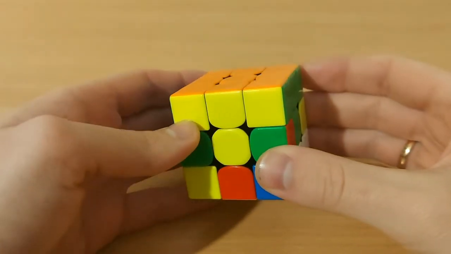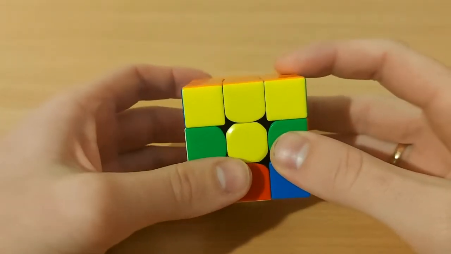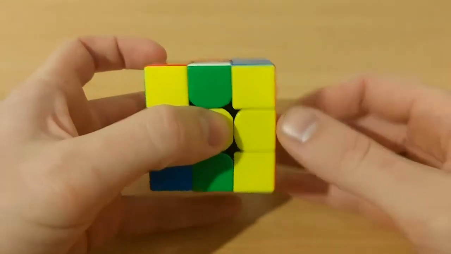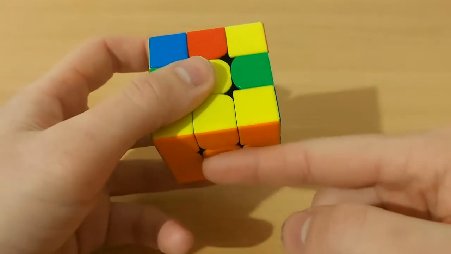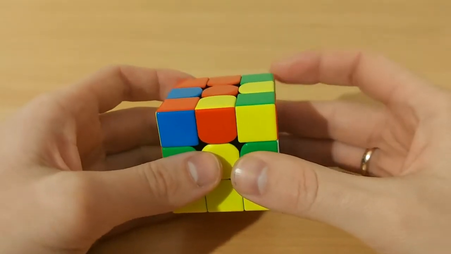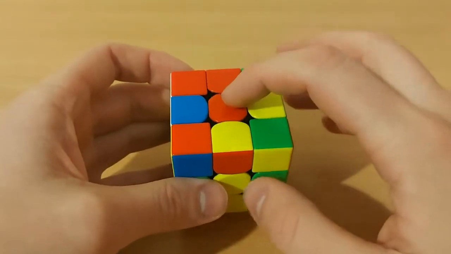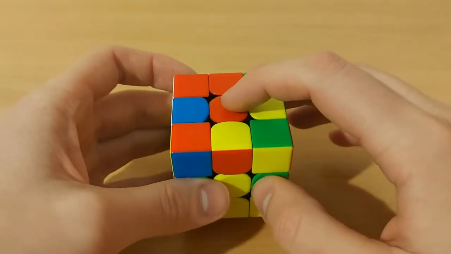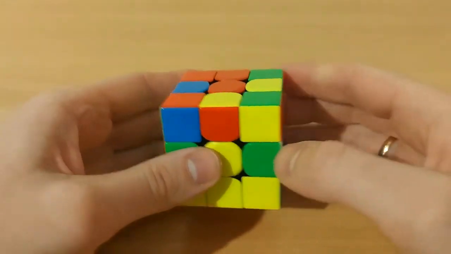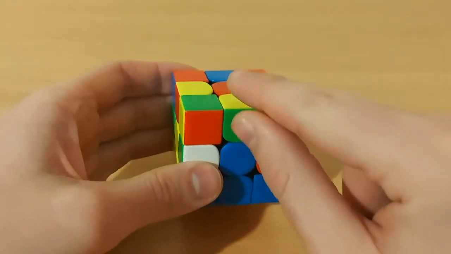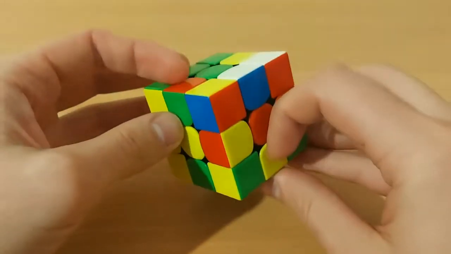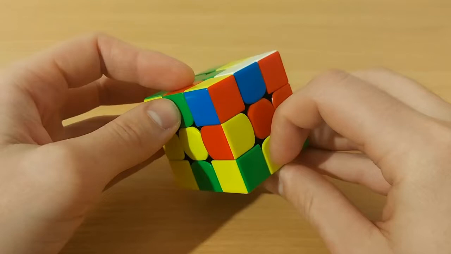When you are done with your first layer, you have to turn your cube 180 degrees like this so that your cross color is on the bottom. Then you have to look for edges which has no top color. In this case it's red. So this edge has a red color, this edge has no red color, and yellow-green edge belongs to here.